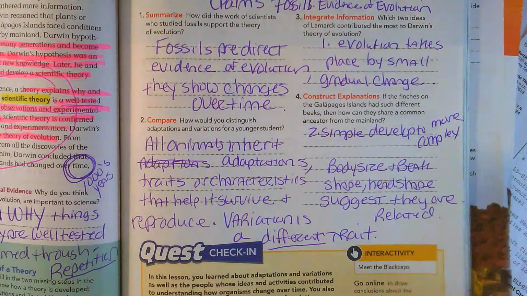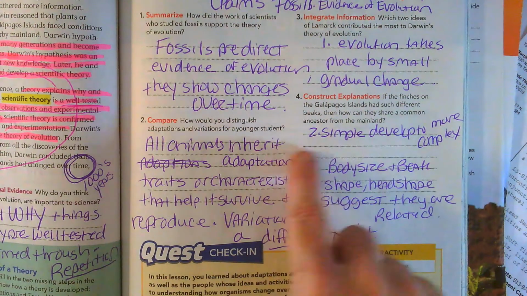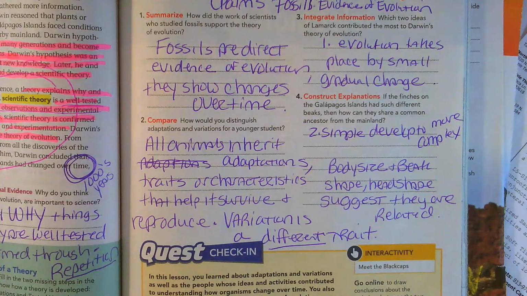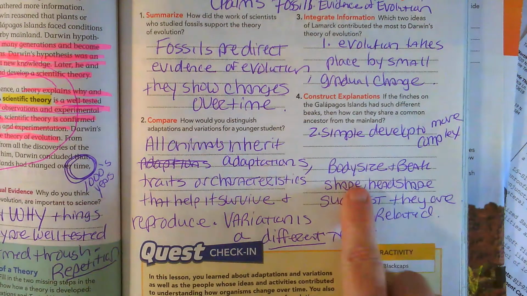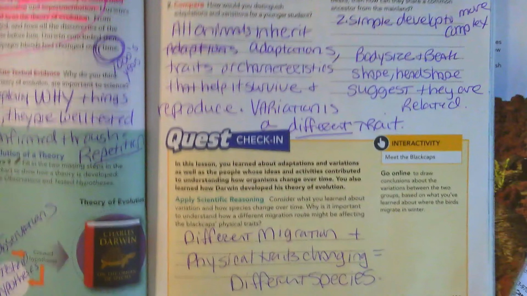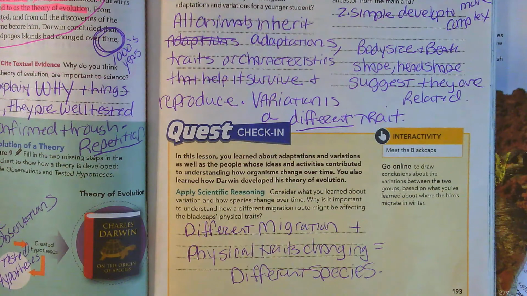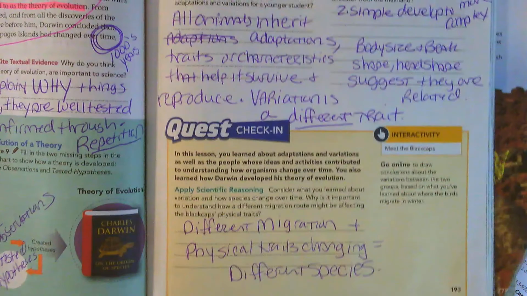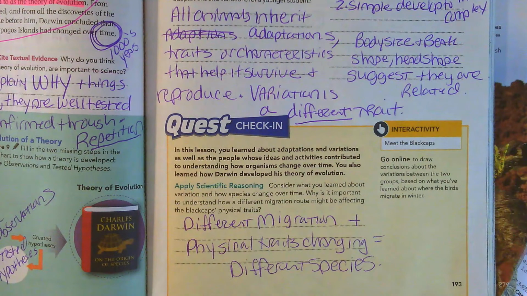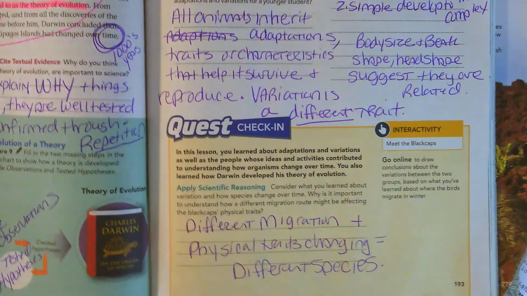I read that to you earlier, and here's my number 2. I ran out of space. Simple develop into more complex. And then answer number 4 is right here. And this is talking about a blackcap. It's a type of bird that has a migration pattern. And they found that as the birds went through certain areas, the birds that had adaptations to find food better, had the different physical traits, they did better, and eventually could lead to different species. Different migration patterns, physical traits along the way were changing, and you end up getting a different species.